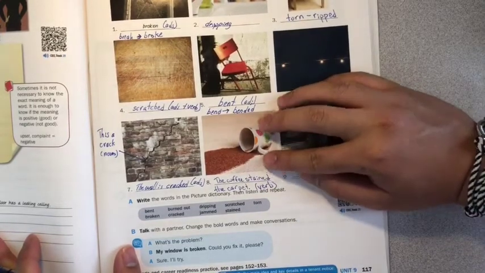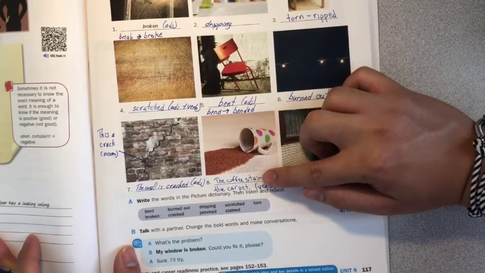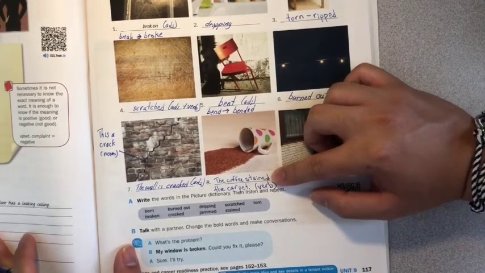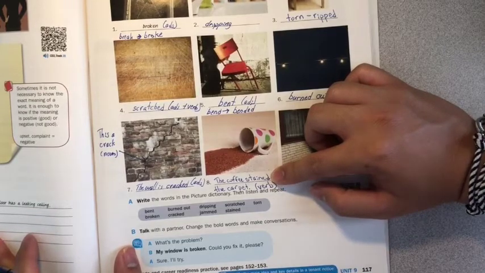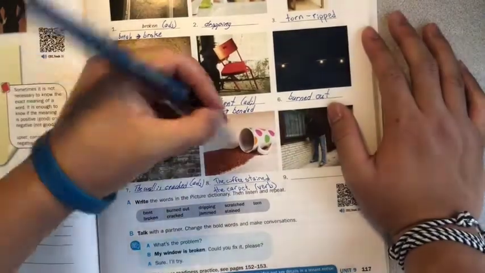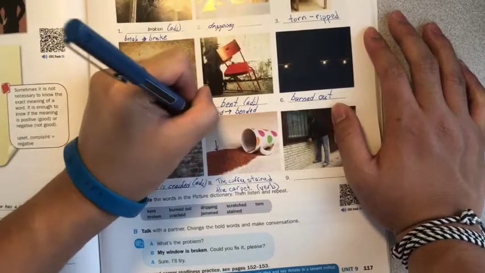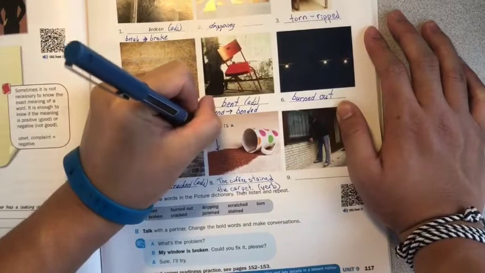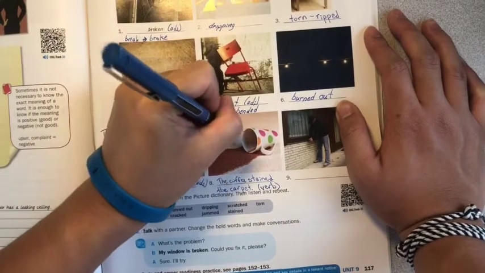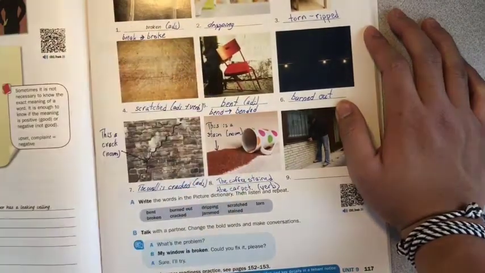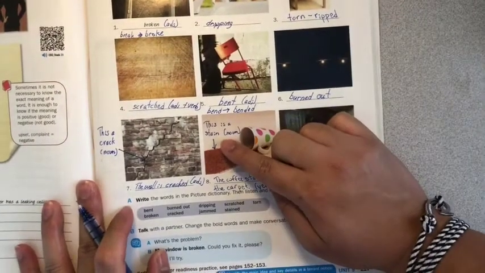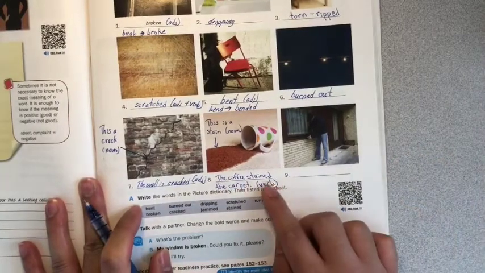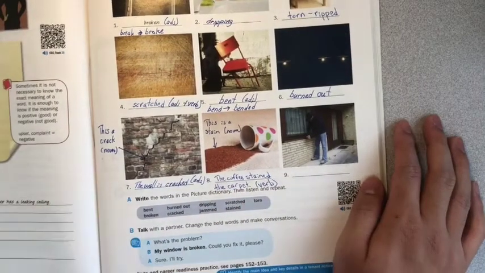So if we want to talk about present tense, we say the coffee stains the rug, but this is past tense, so we write ed at the end. We say the coffee stained the carpet. This is a stain, a noun. If we want to use this word as a noun, we say this is a stain. The coffee stained the carpet.